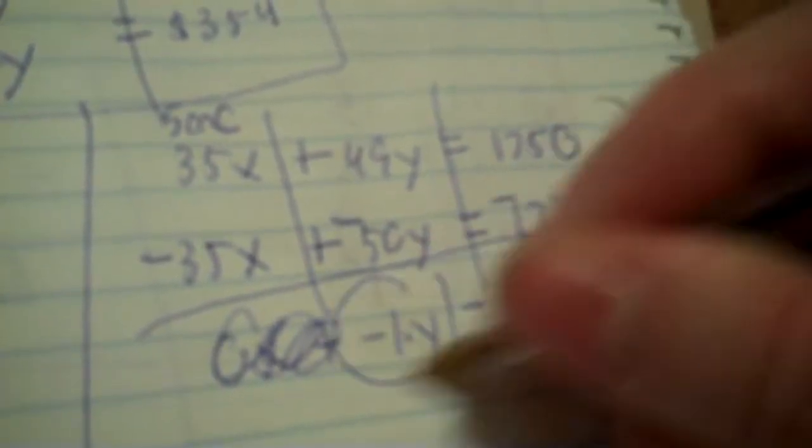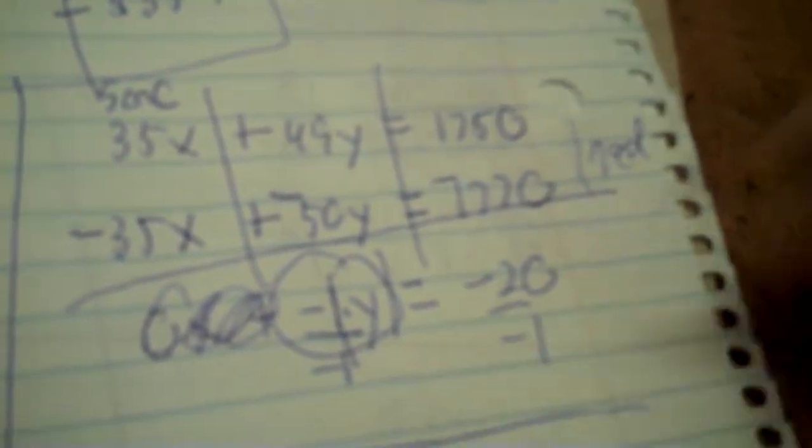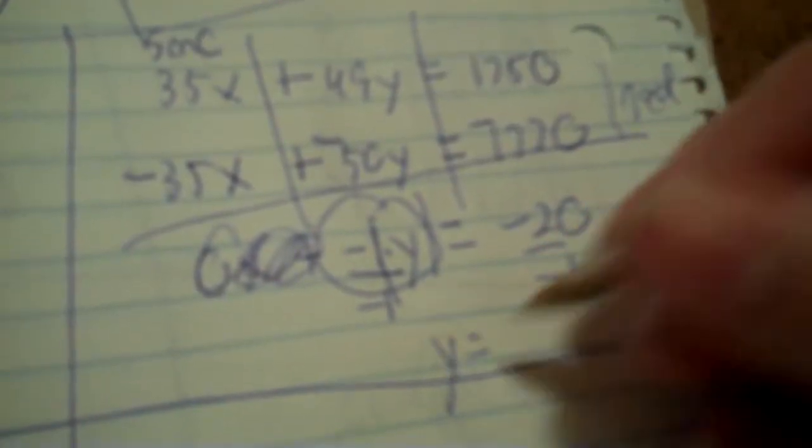So add. You have the same right there, but it's only going to add to 0 if one's positive and one's negative. So if you made that negative, you got to make the rest of that equation on that row negative. So that's now 0x. 49 plus negative 50 is negative 1y. And 1750 plus negative 1770 is negative 20. This x is eliminated. Now you divide by negative 1, and negative 20 divided by negative 1 is 20. So your y is 20.